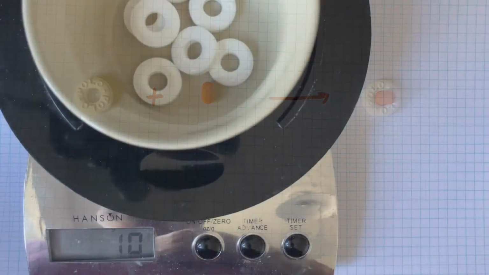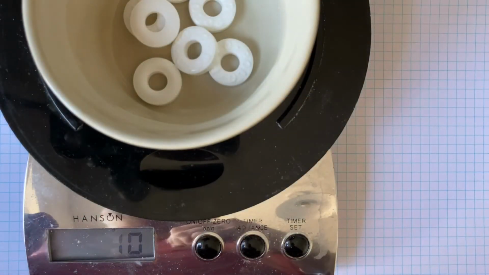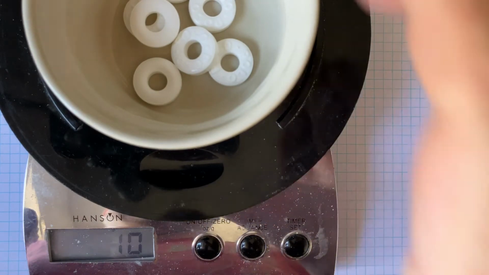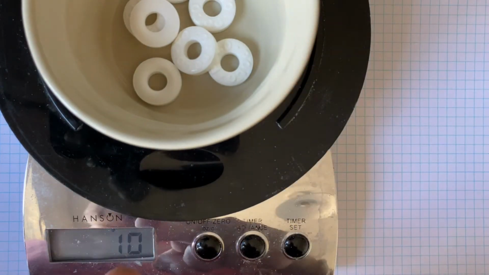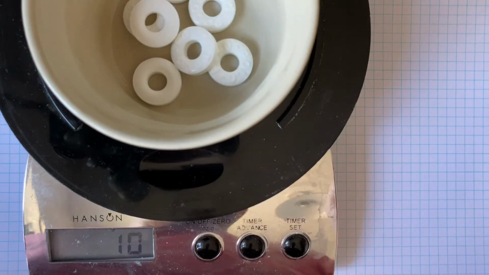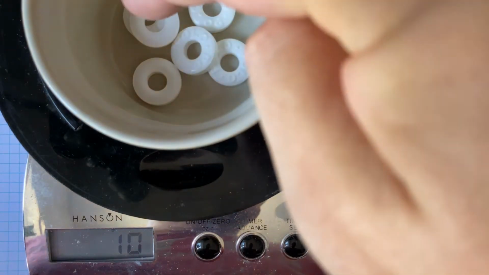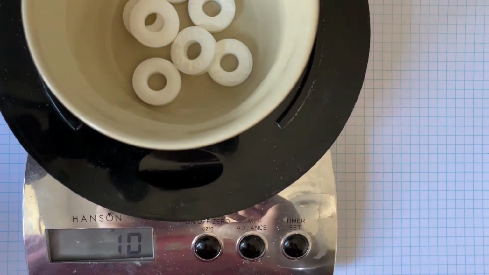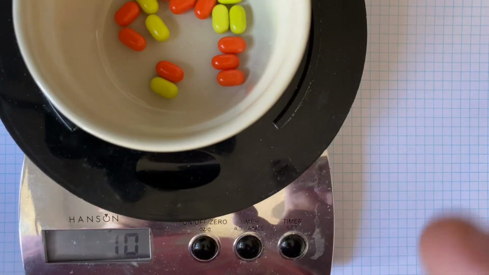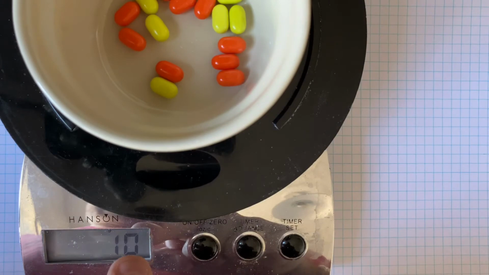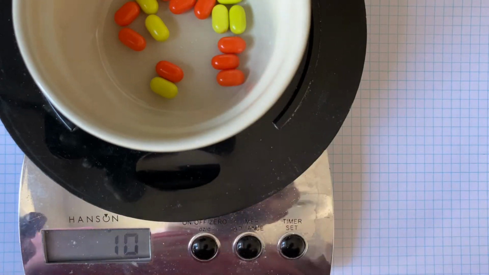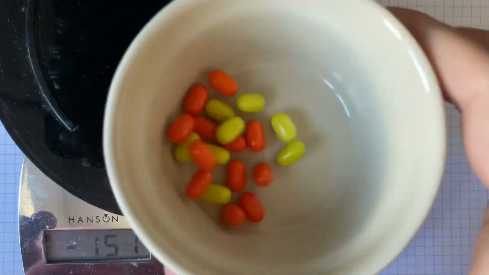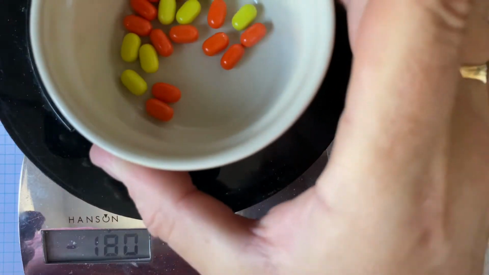So Year 10, you can clearly see I've weighed out 10 grams down here of Polos. And there are 1, 2, 3, 4, 5, 6, 7 Polos there. Now going to weigh out the Tic Tacs. You can now see I have weighed out 10 grams of Tic Tacs. And there they are.